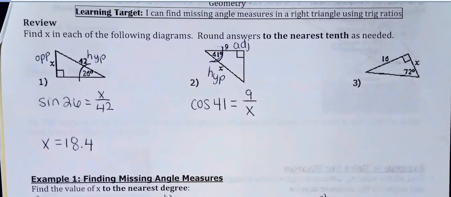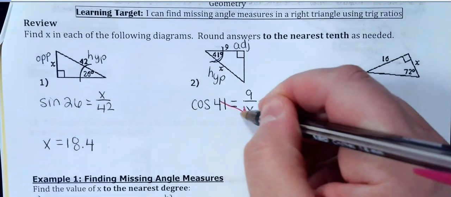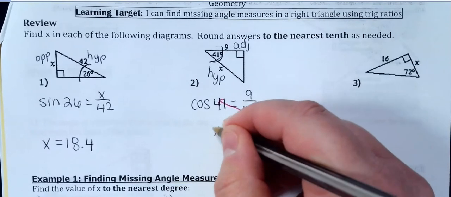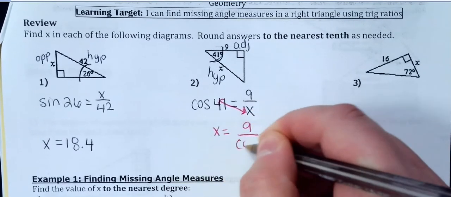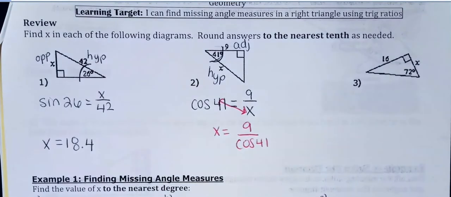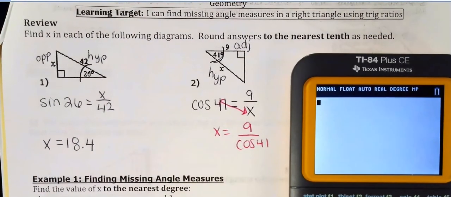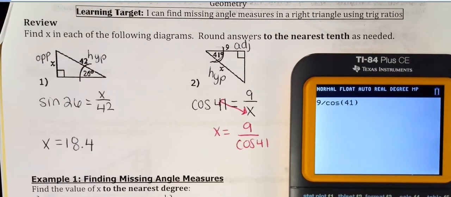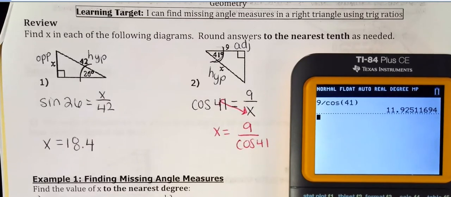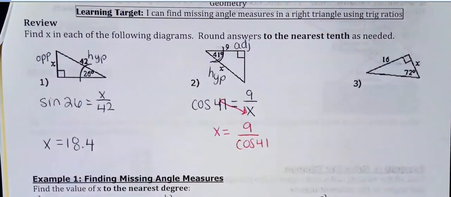Now, if you guys remember, if the variable's in the denominator, we're just going to do trading places here, and we're going to end up dividing 9 by the cosine of 41 to get our missing side there. So I'm just grabbing my calculator and just 9 divided by cosine, oops, hit the wrong button, cosine of 41. You can close the parentheses or leave them open, that won't make a difference. Hit equals, and to the nearest tenth, that's going to be 11.9.